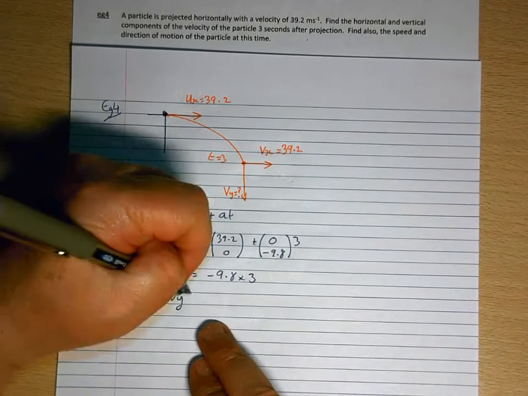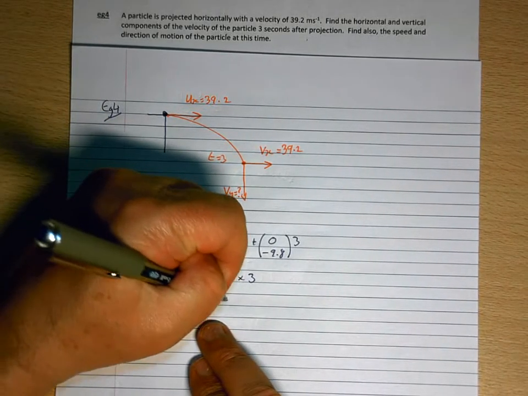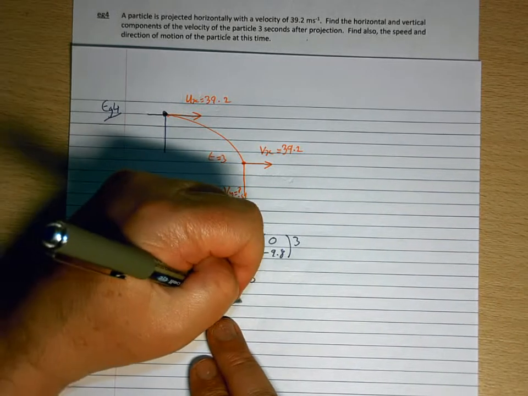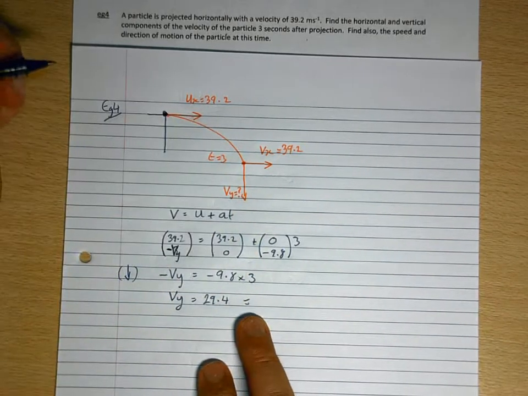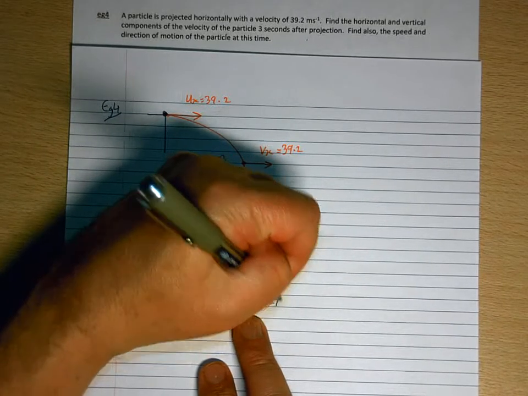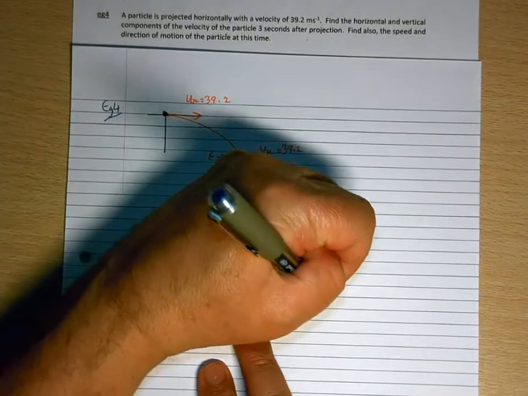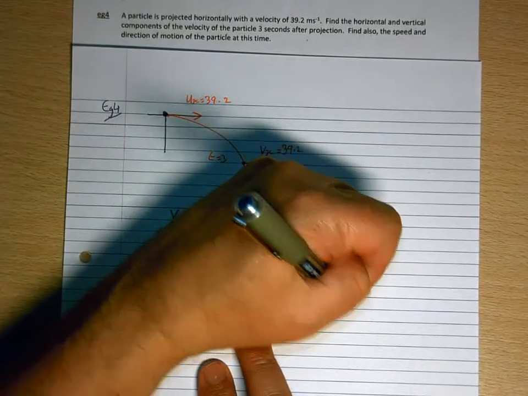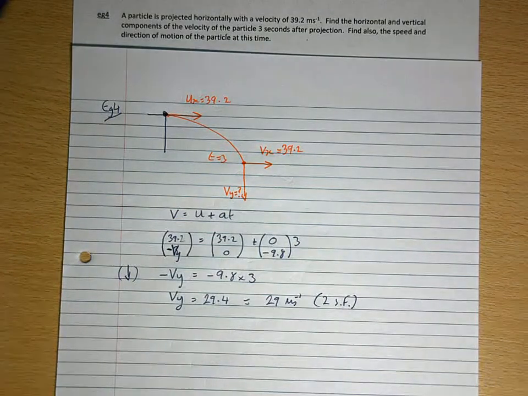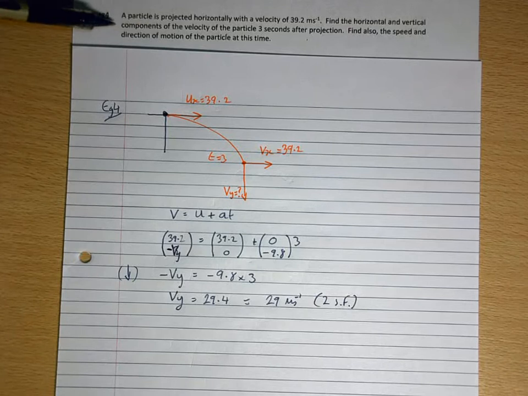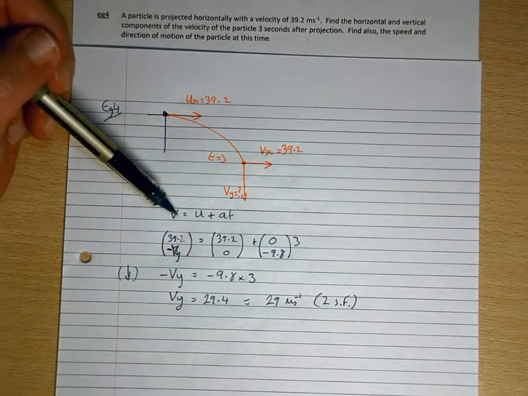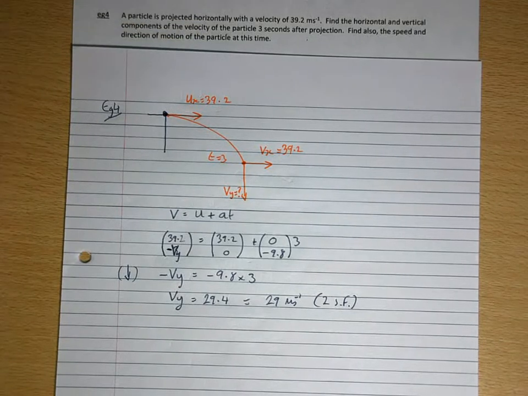So Vy is going to be 29.4, which to two significant figures is 29 meters per second. So find the horizontal and vertical components of velocity of the particle. Done. Vx is 39.2, Vy is 29.